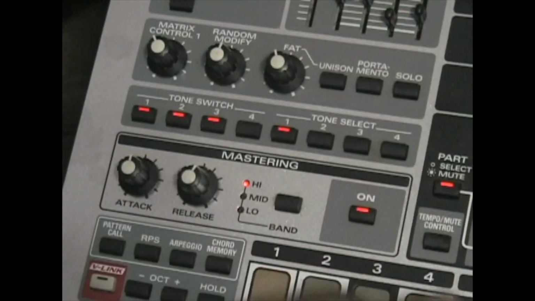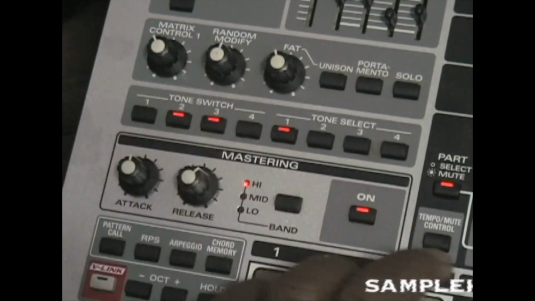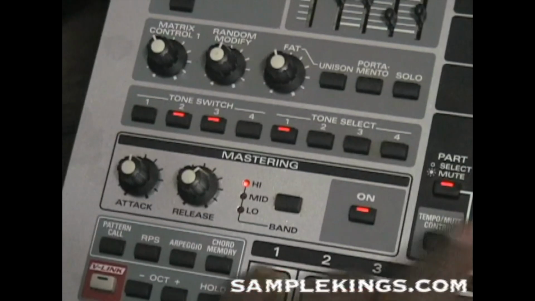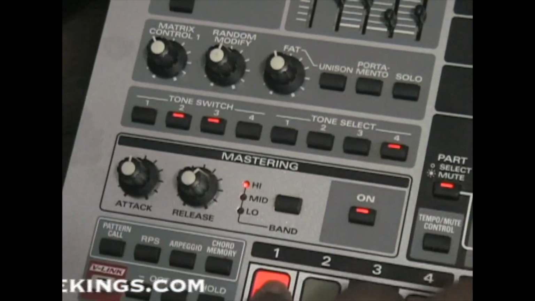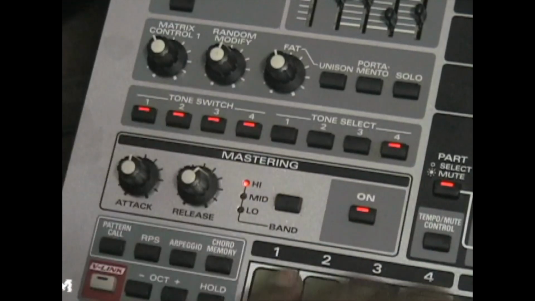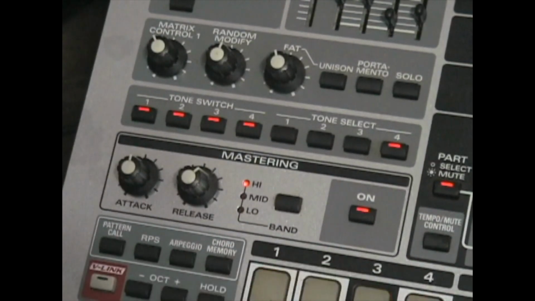I can use different settings. I'll take this one off the front. Sort of a background sound. Or use these two and get a stronger tone, almost like a keyboard sound. So we have our tone switch and our tone select also.